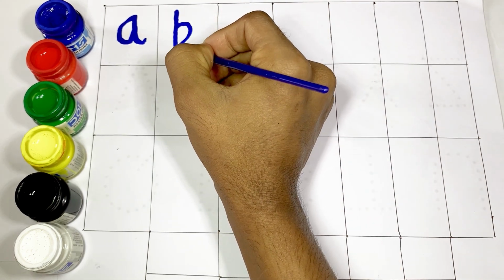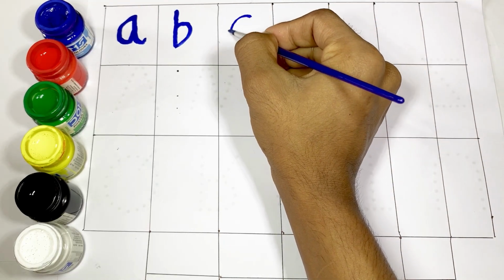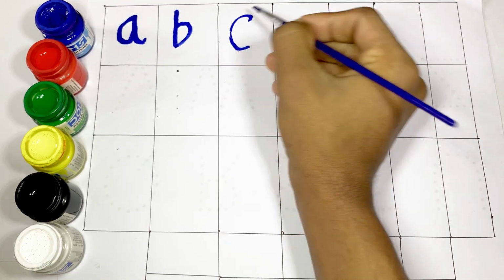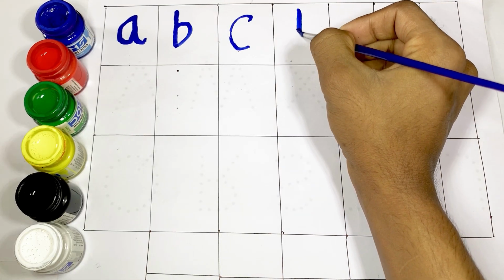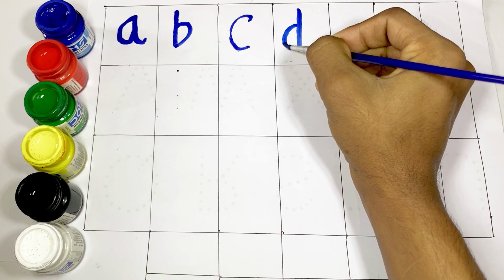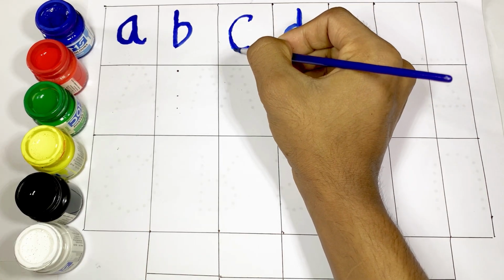B, B for ball, B for bat. C, C for cat, C for car. D, D for dog, D for doll.